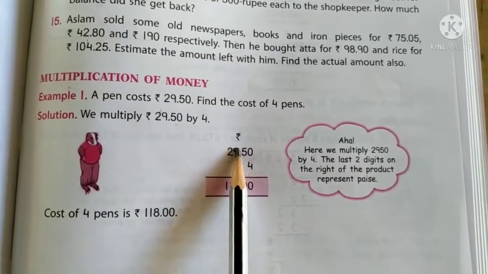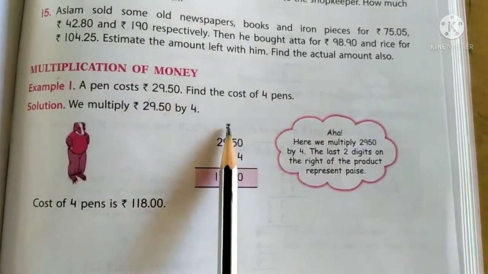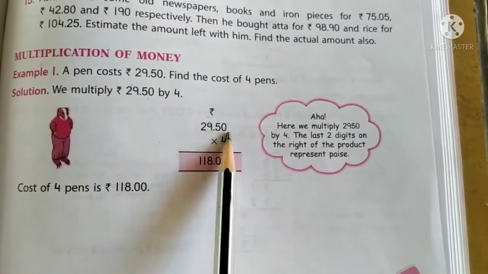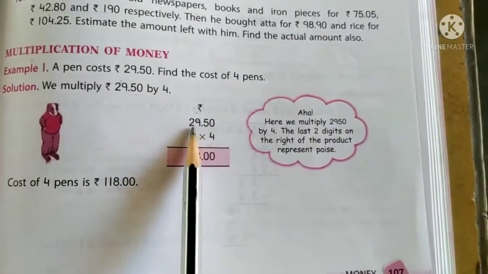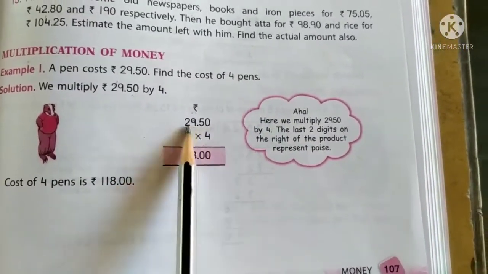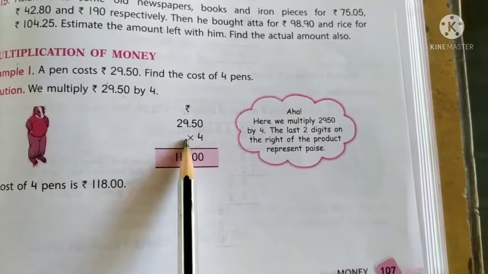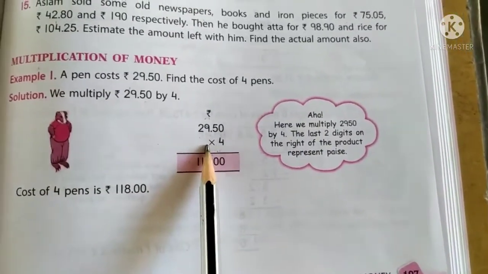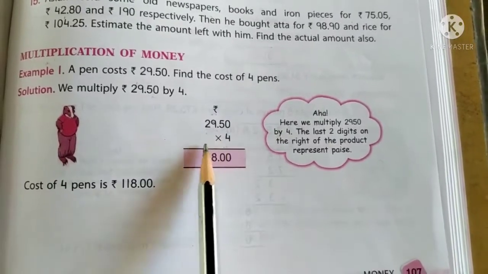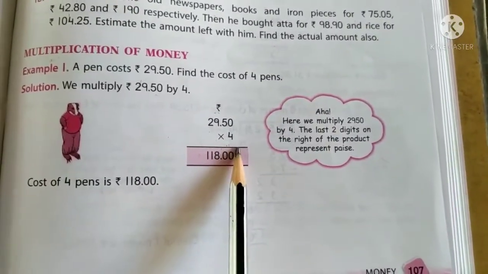The first thing that we have to keep in mind is we write the symbol of rupee at the top and then write the multiplicand, which is the money. That is 29.50, 29 rupees 50 paise. Then we put the sign of multiplication and write the multiplier. Children, this is like any other normal multiplication.